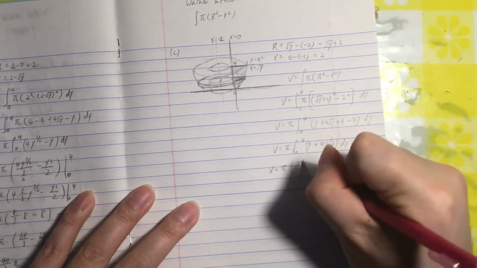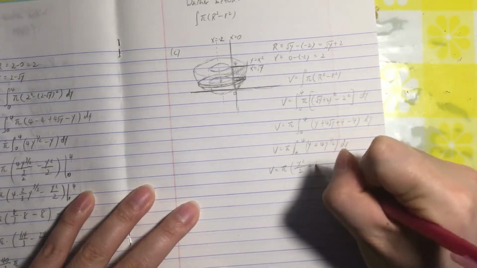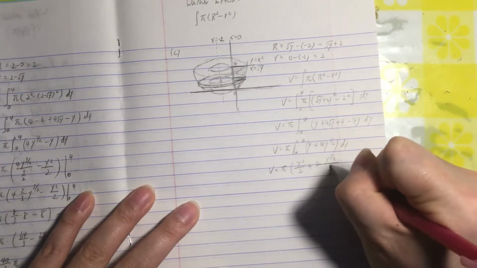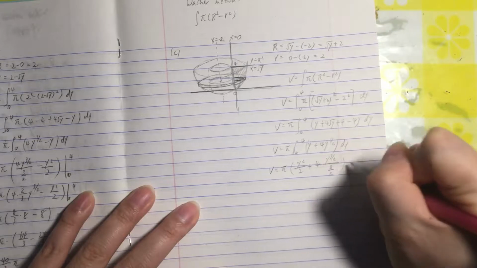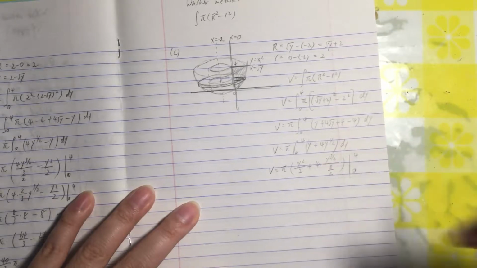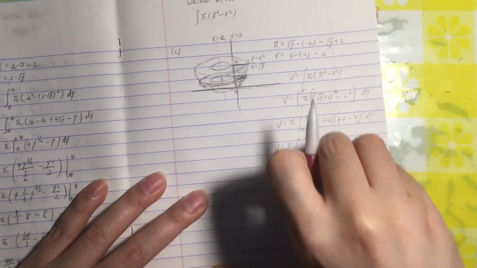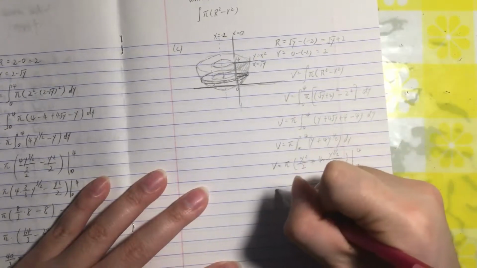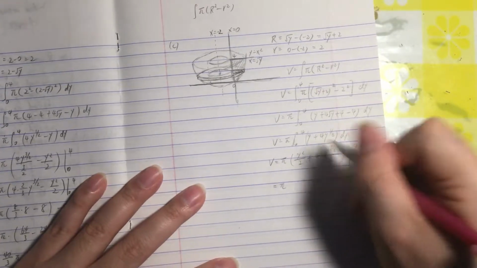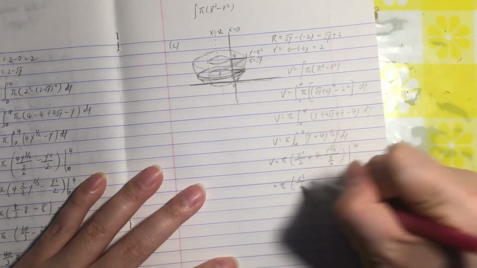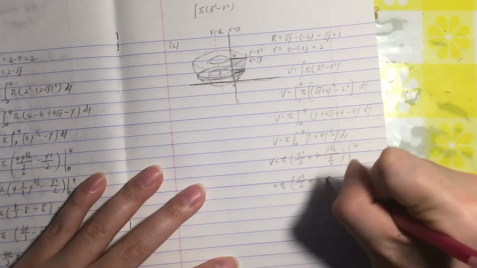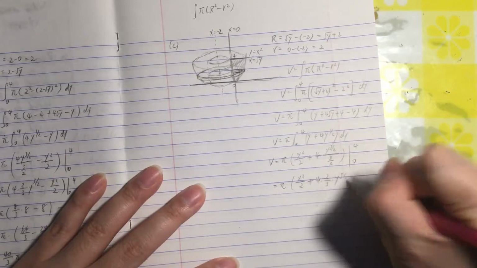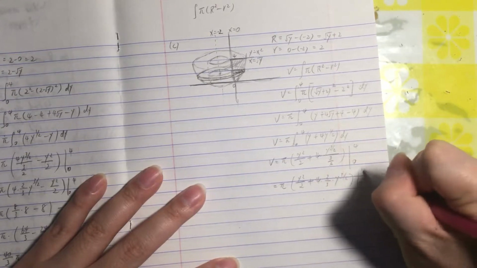I get y squared over 2 plus 4 times y to the 3 over 2 over 3 over 2. Simplify first. I get y squared over 2 plus 4 times 2 over 3 times y to the power of 3 over 2. Evaluate from 0 to 4.